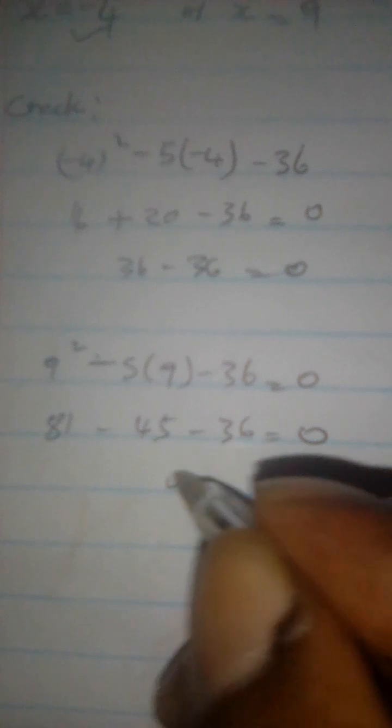So 81 minus 9 times 5 is 45, minus 36 equals 0. So 81 minus 45 is positive 36, minus 36, which is equal to 0. So that means x equals 9 as our solution checks out.